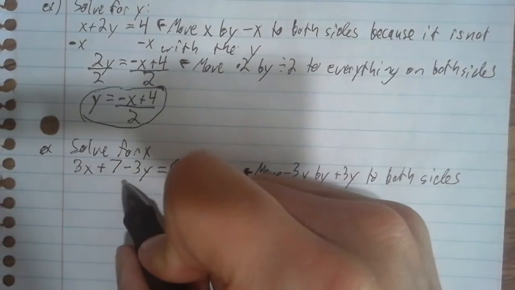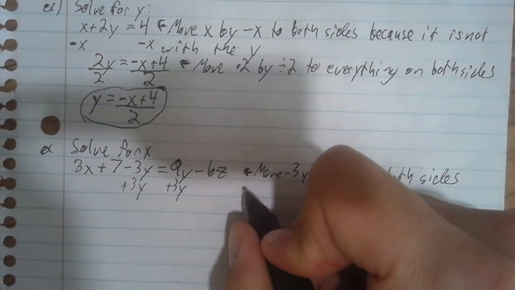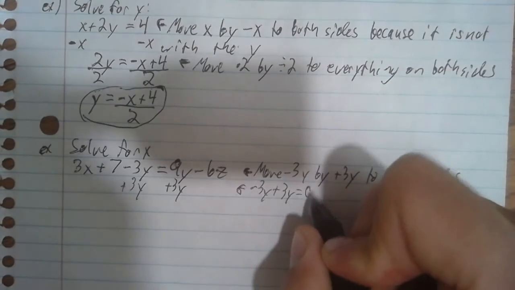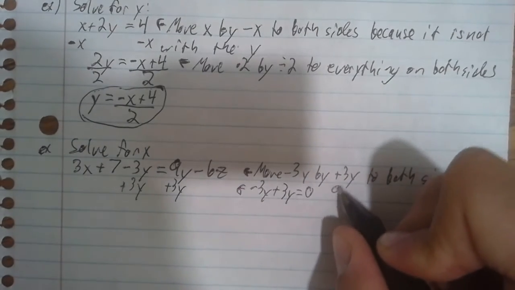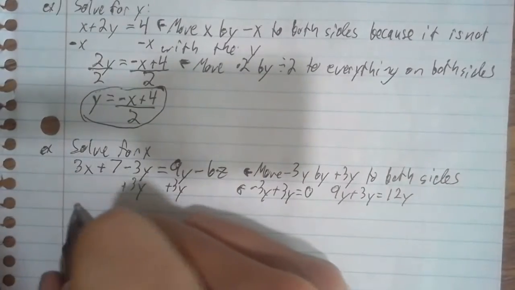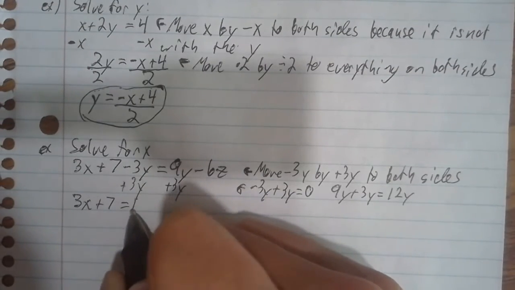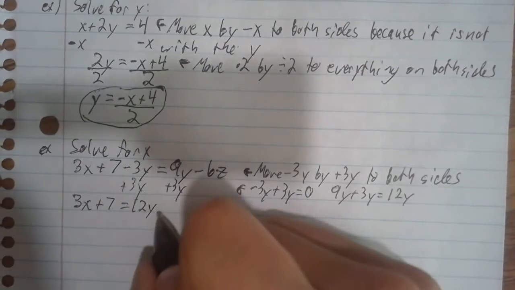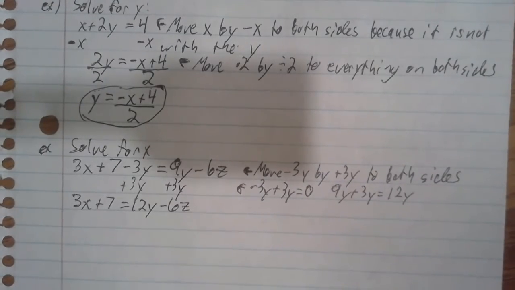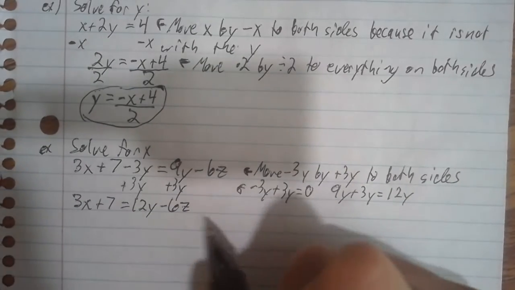And we got to make sure that when we do that, we line them up. Negative 3y plus 3y gives us 0. 9y plus 3y equals 12y. So now we get 3x plus 7 equals 12y minus 6z. You'll notice I put marks through my z's so you know they are not 2's.